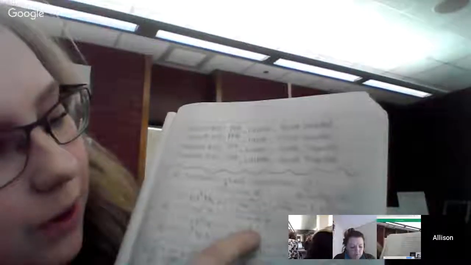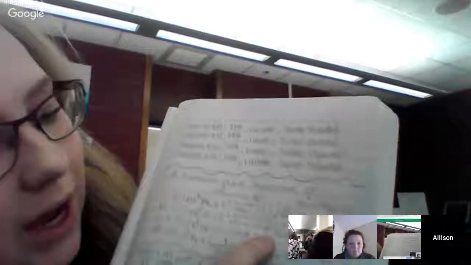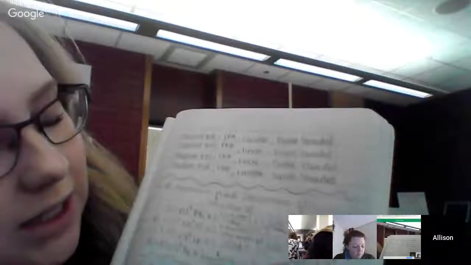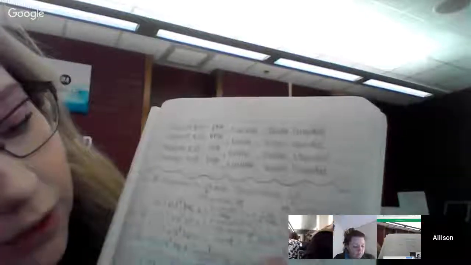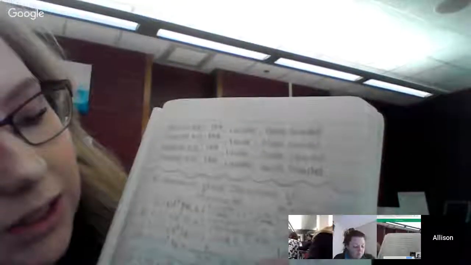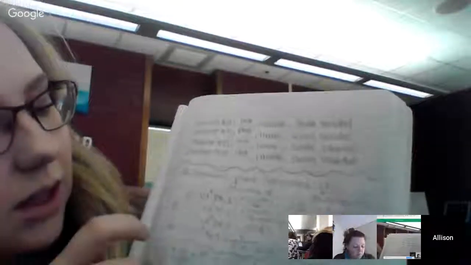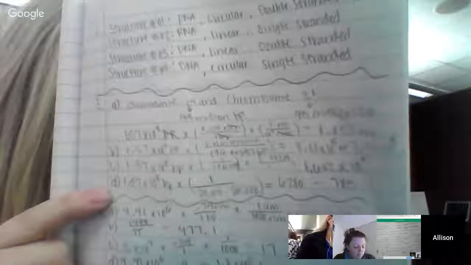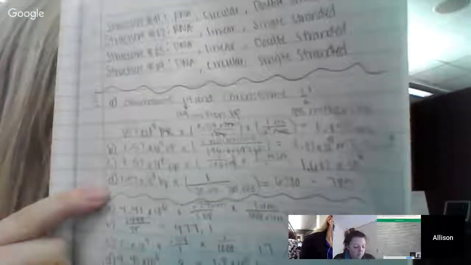And we multiply that by 2 over 1. And 196 or 197 both equaled around 1.602 times 10 to the 6th. And then D, it says how many radial loop domains would you expect to find within this translocation chromosome?